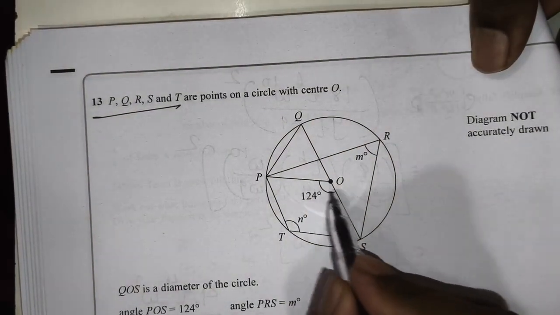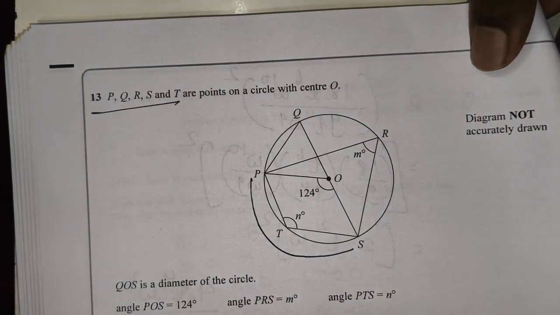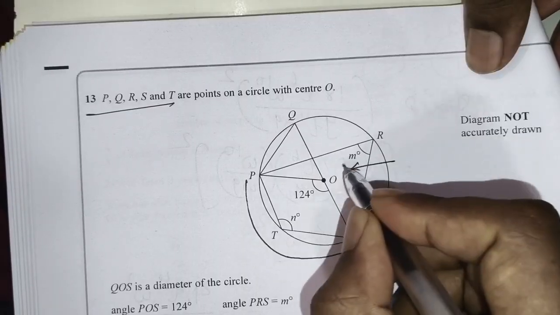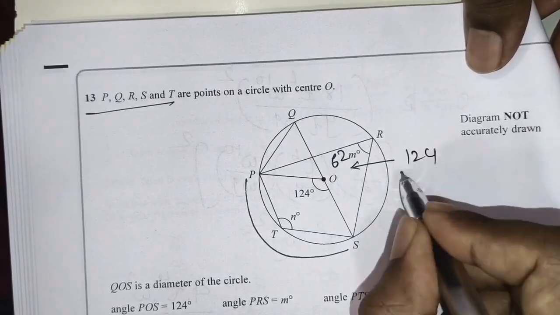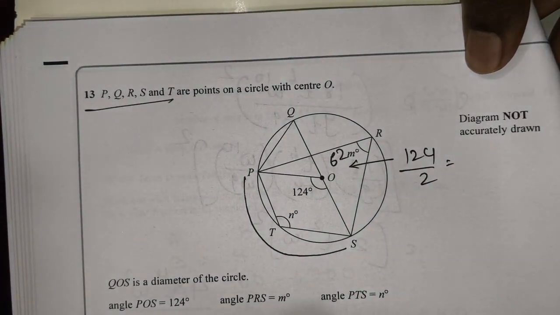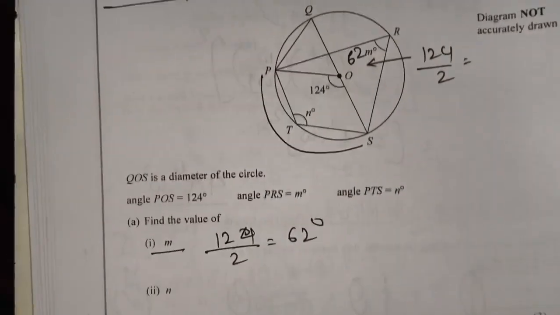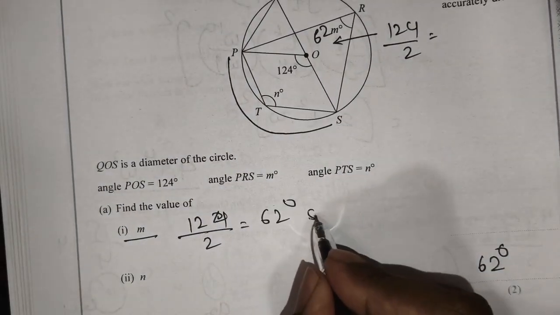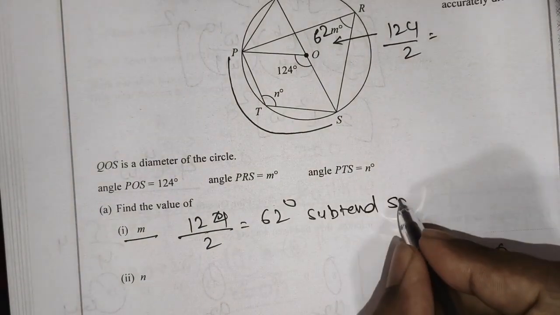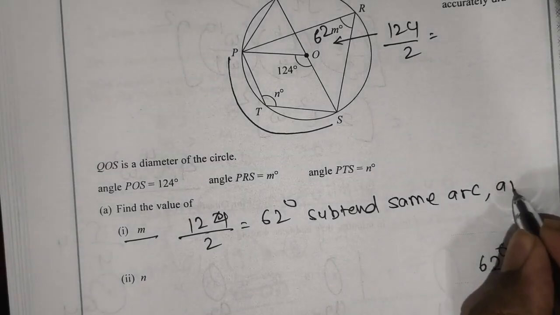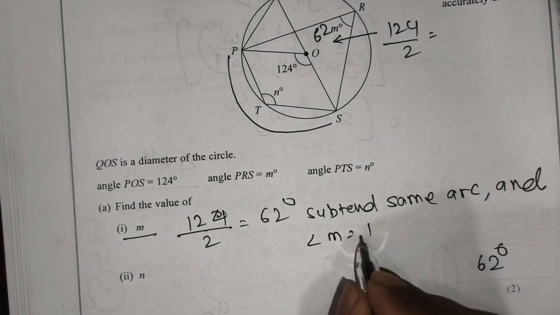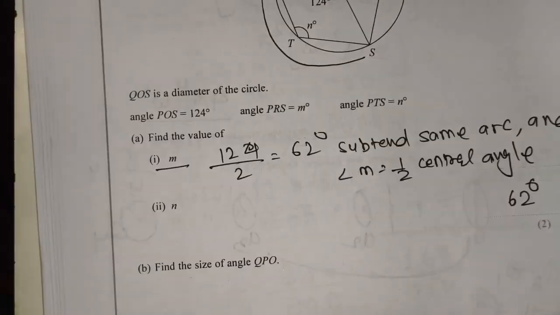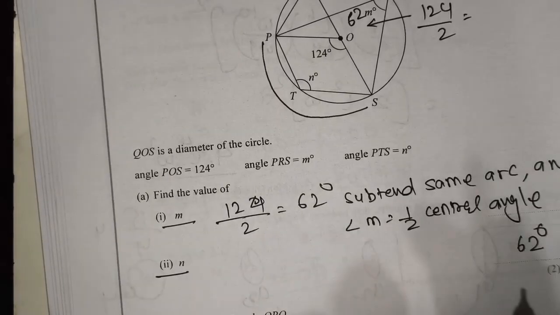Correct? If this is 124, this is intersecting or rather subtending arc PTS. So this is 124. This is going to be half of 124, which is 62. So 124 divided by 2, you can write it here. 124 divided by 2 is 62 degrees. So 62 degrees is the answer for M because they both subtend same arc and angle M is equal to half of central angle. Correct?